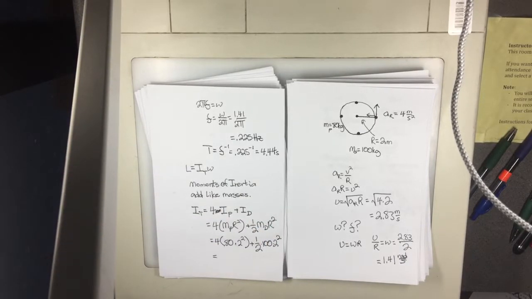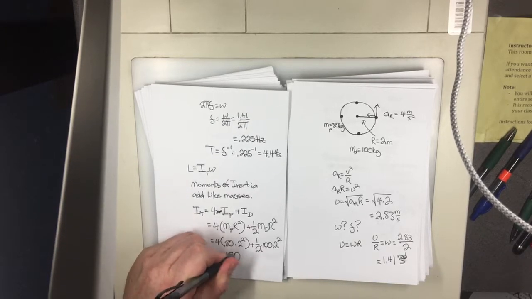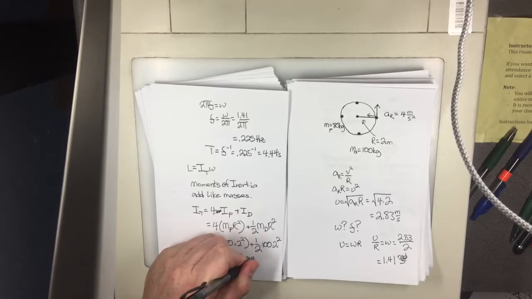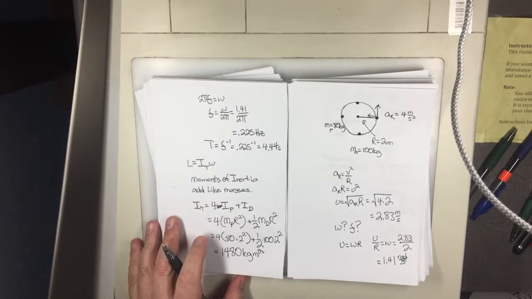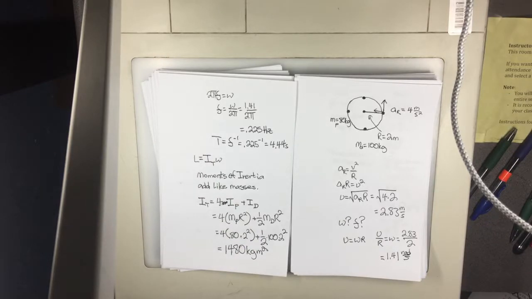And I'm left with 1480 kilograms meters squared. So that is the total moment of inertia of the system.